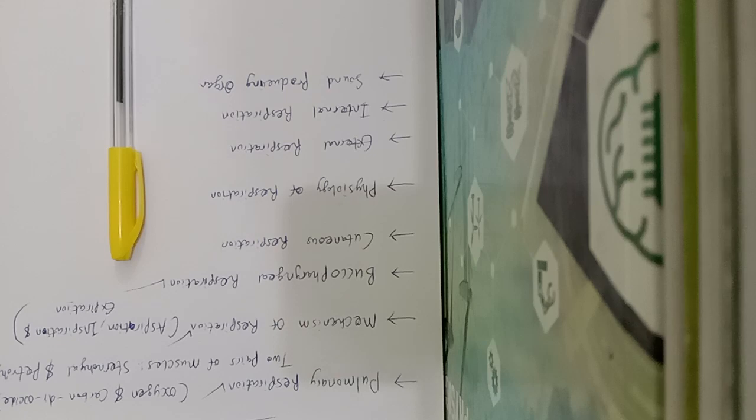Take note of that. The hyoid apparatus plays the same role as in pulmonary respiration, but the sternohyoid and pectoral muscles contract only once during the act from inspiration to expiration.